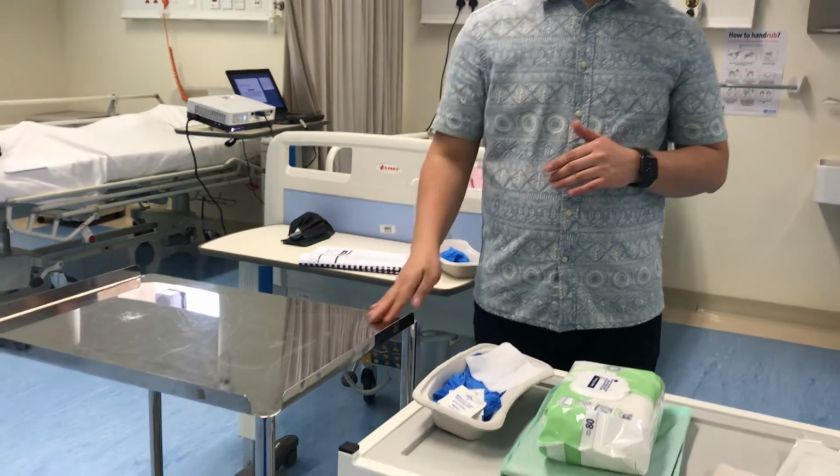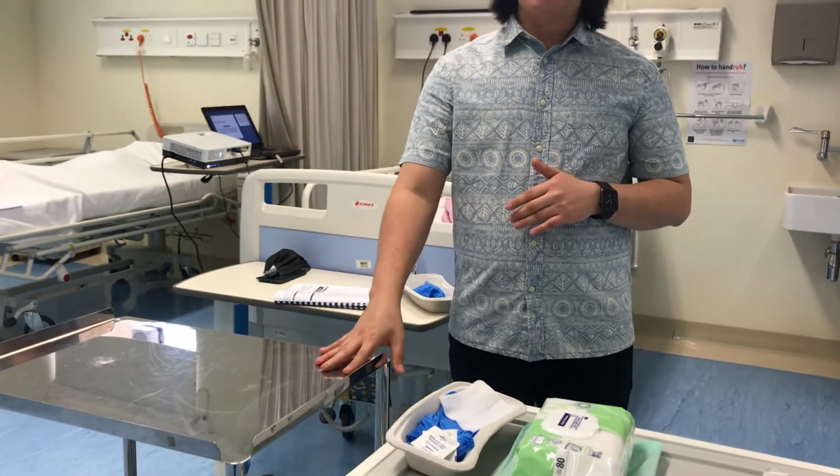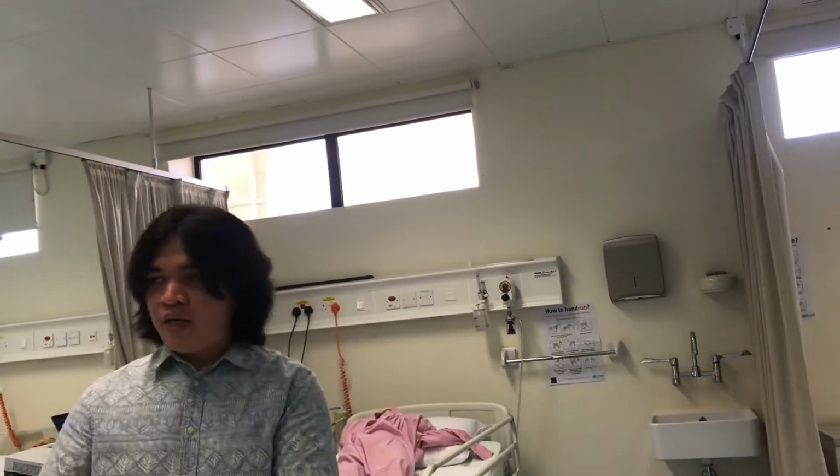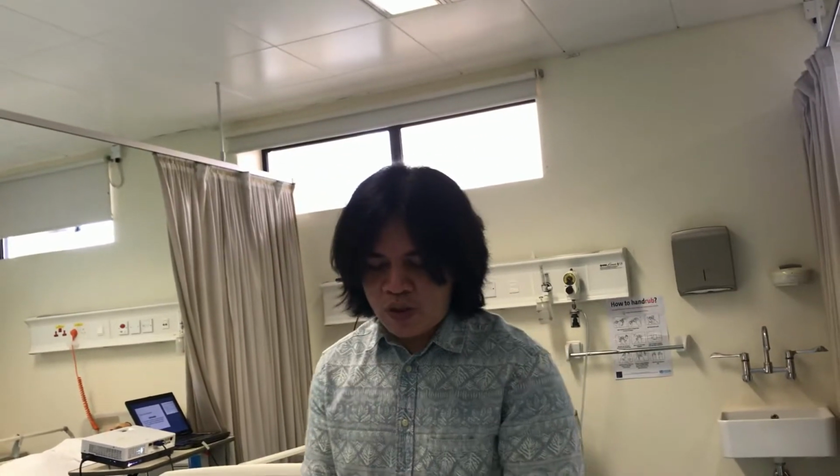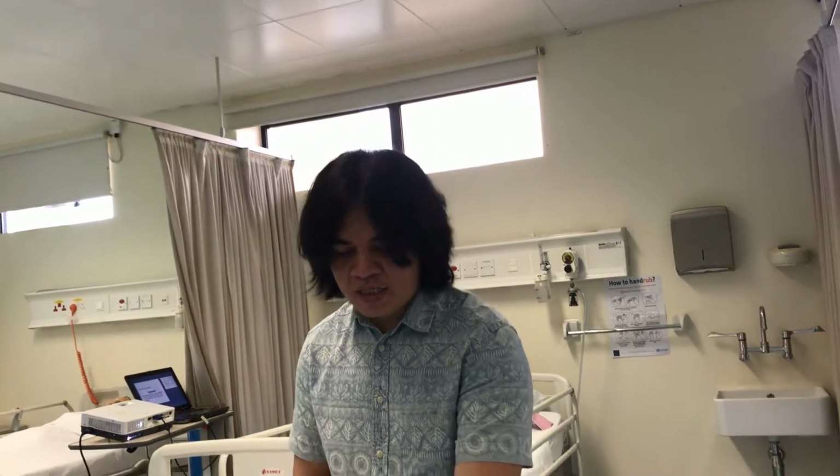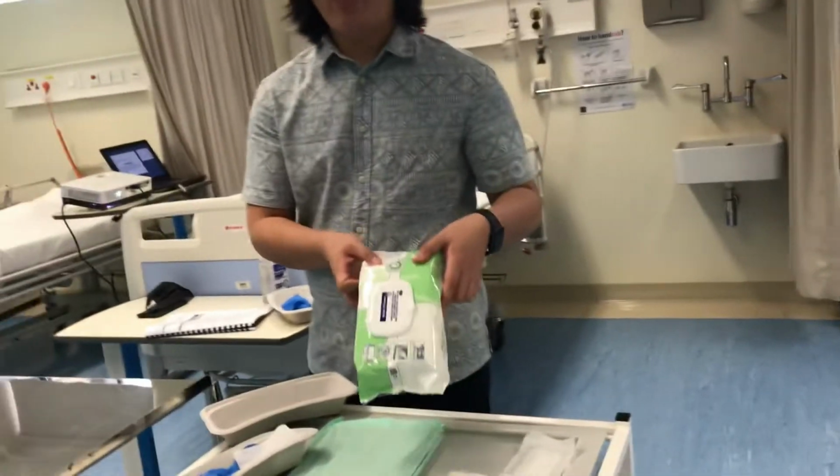clean the trolley. And you need to understand why it is cleansed. Because this is used for all patients, and the procedure requires sterile procedures. You do not want to bring microorganisms to one room. That's why before you use it for another patient, make sure it is disinfected. And normally, what we use to disinfect this one is our wipes.